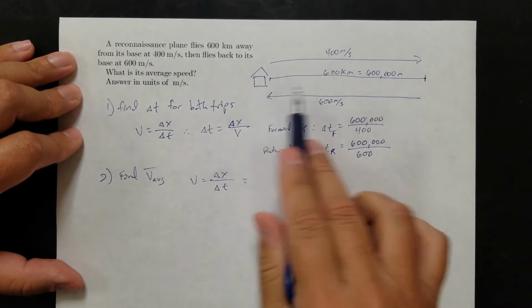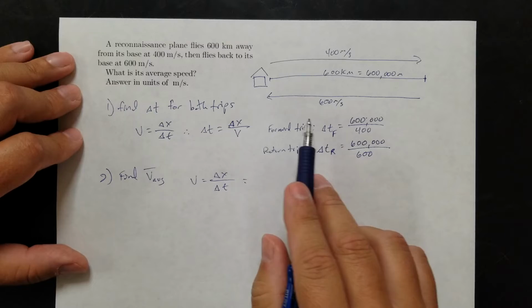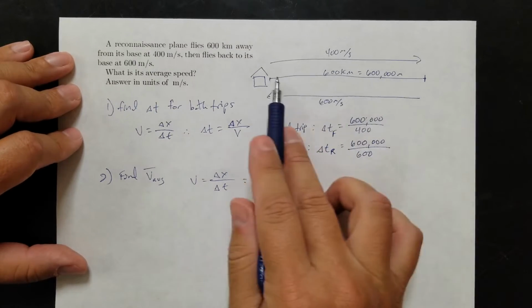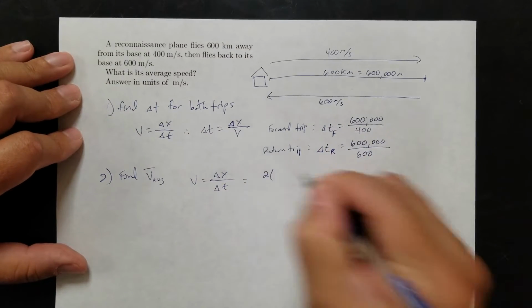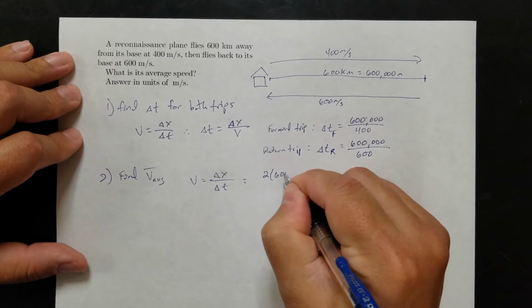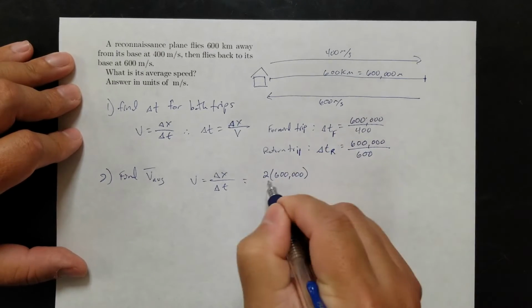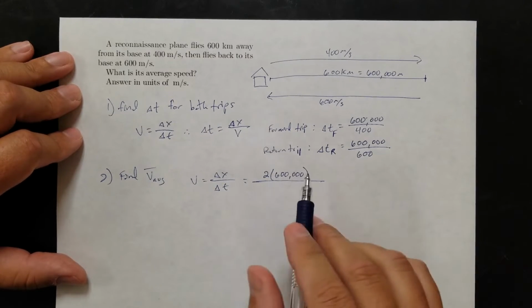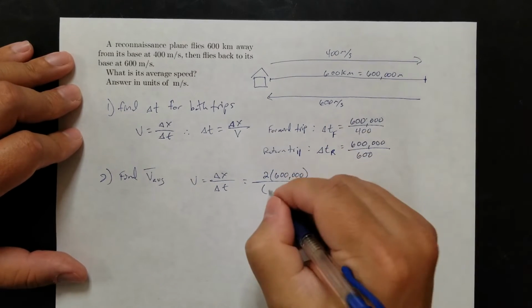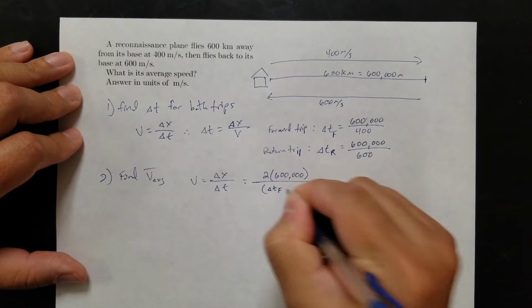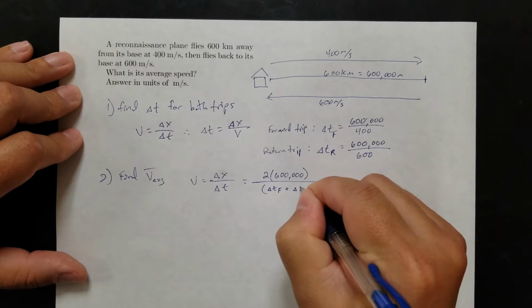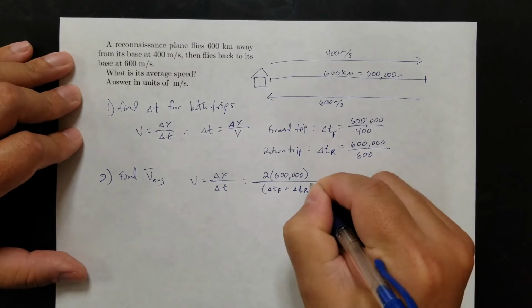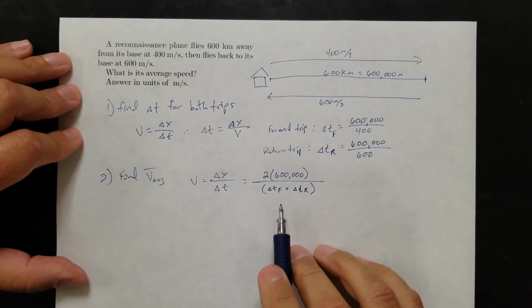So velocity is change in position over change in time. So how far did my plane go the entire trip? It went twice that distance, right? So it went 2 times 600,000 meters, right? That's my numerator. And then my denominator is the total time. So my total time for the plane was whatever I got for delta t forward plus whatever I got for delta t return.